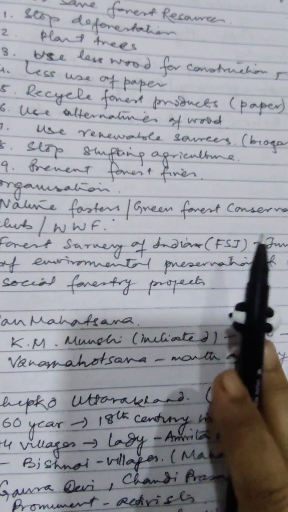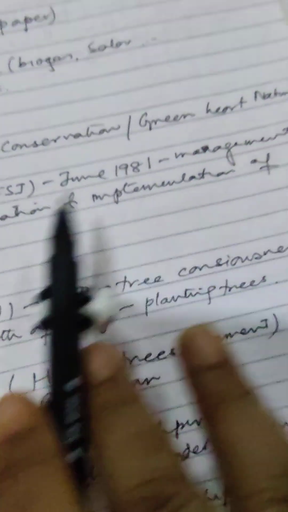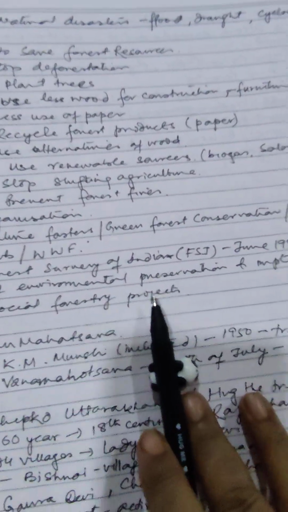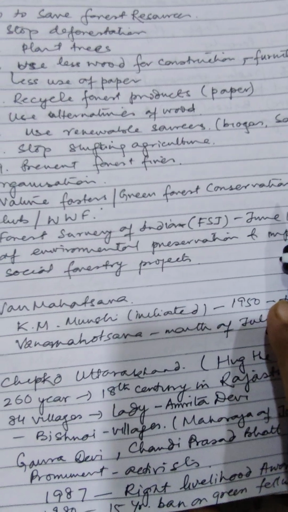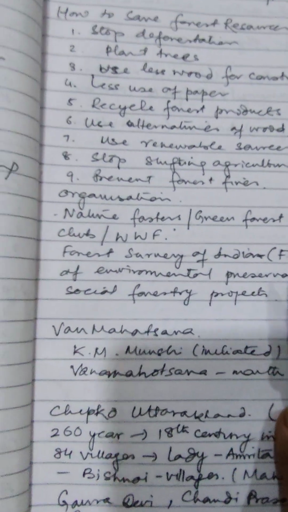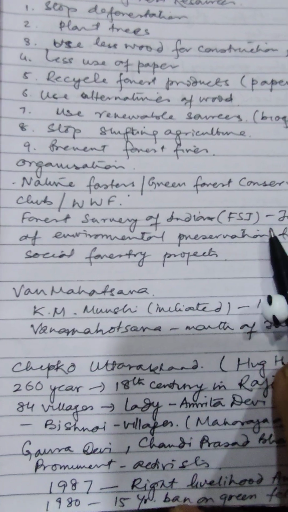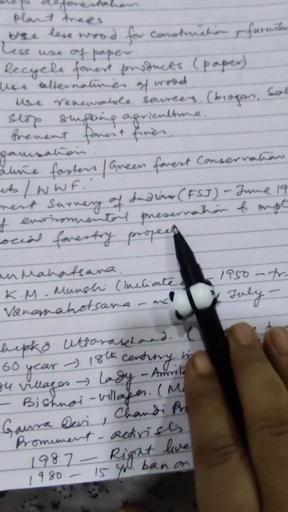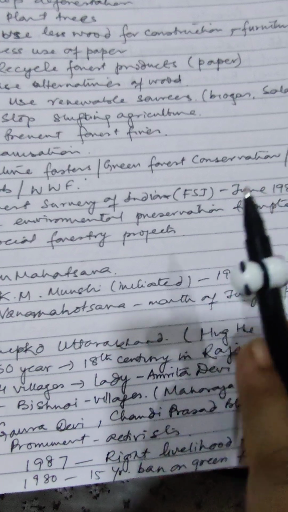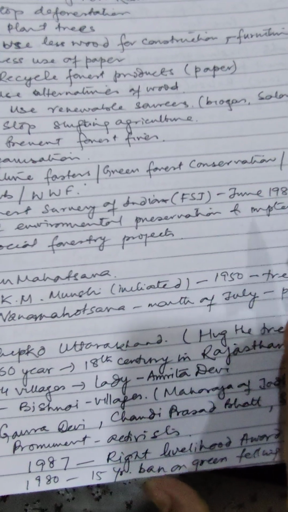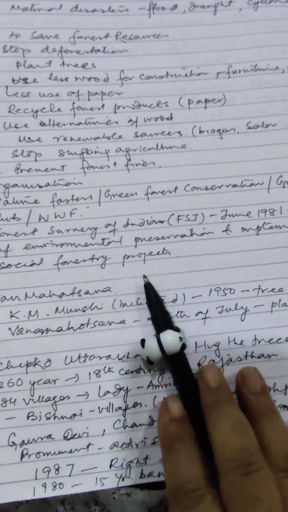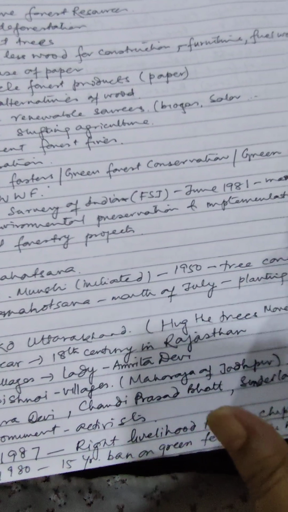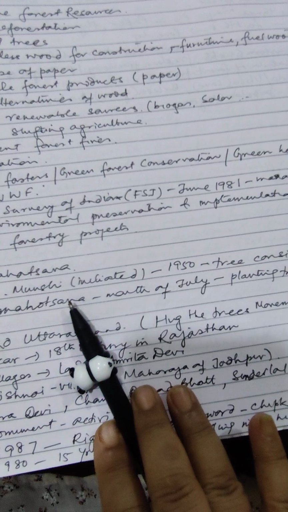And the Forest Survey of India in 1981, management of environment and preservation, and implementation of social forestry projects have all been done. People are trying, but many people have to work together. It is not the work of the government alone. It is not the work of the social workers alone to look after the forest, the landscape, the dam, the environment. It is the work of each and every individual to see that no destruction is done.